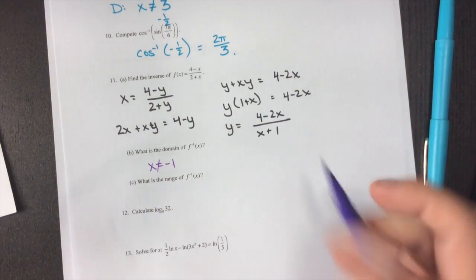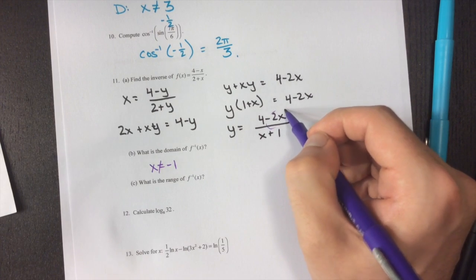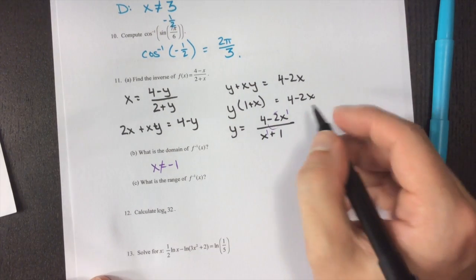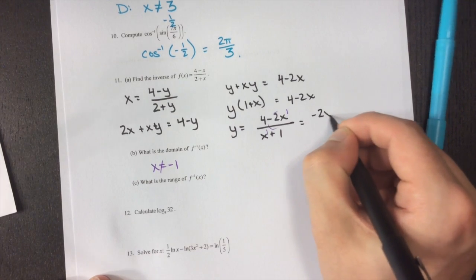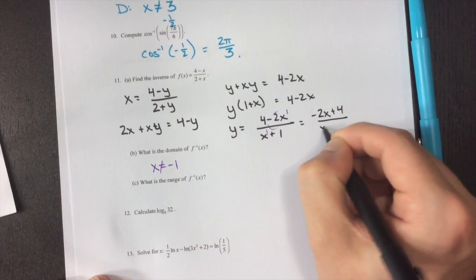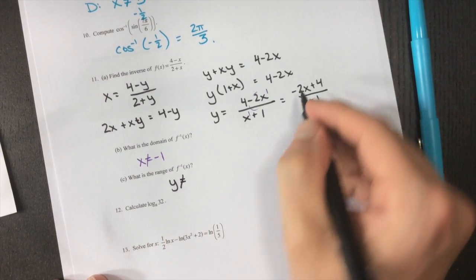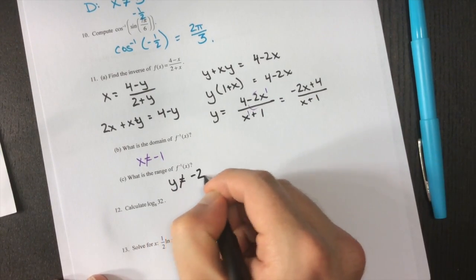For my range, I look at the degrees, degree of 1 on top, degree of 1 on the bottom. They're the same, so I look at the coefficients, so that's why it's important we write that negative 2x plus 4 over x plus 1. So then my range is y is not equal to negative 2 over 1, or negative 2.